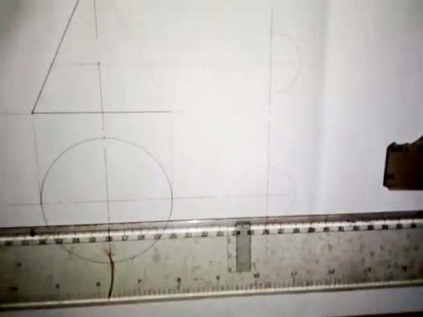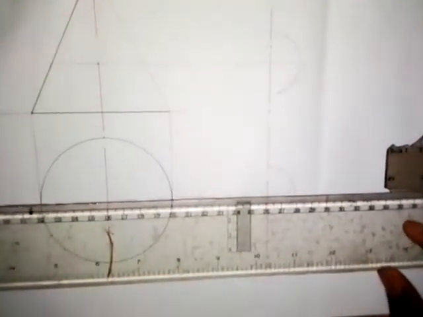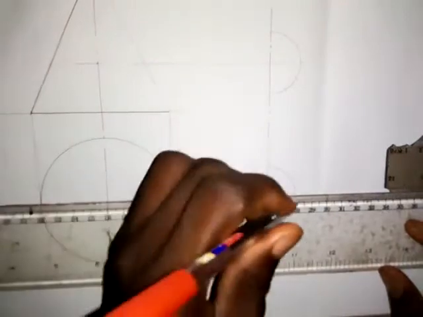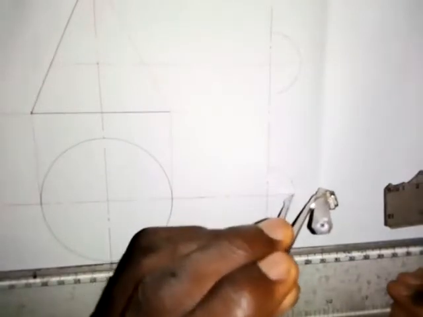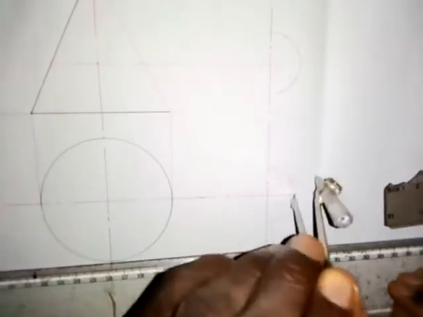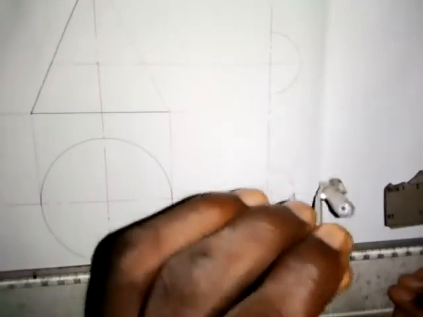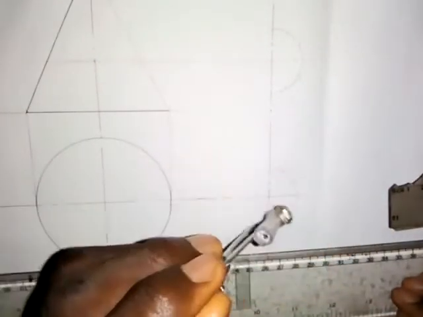I will need to extend this center line a little bit. Now you also divide this semicircle into 6 equal parts as we did for the other one. Alright, so we have divided the semicircle into 6 equal parts.